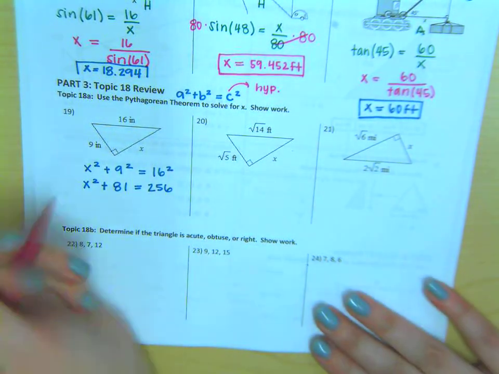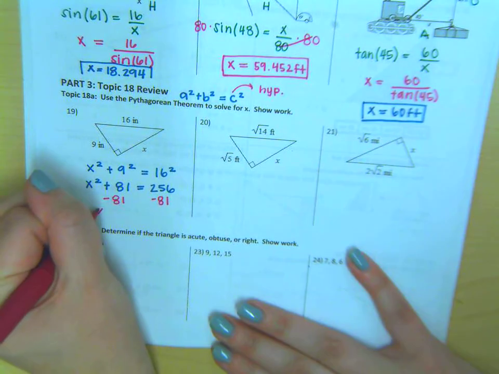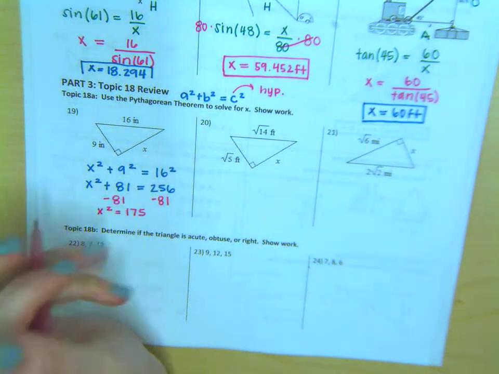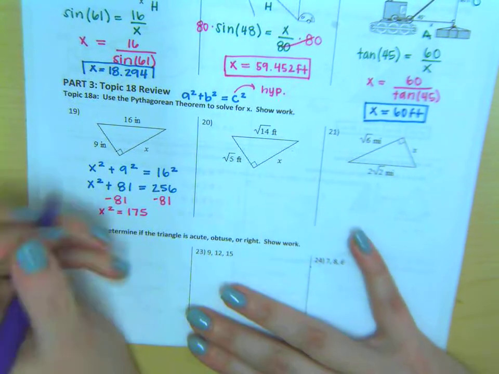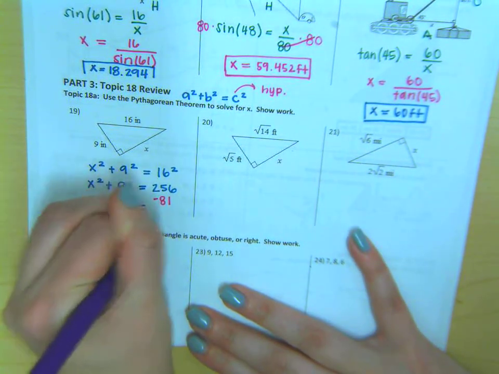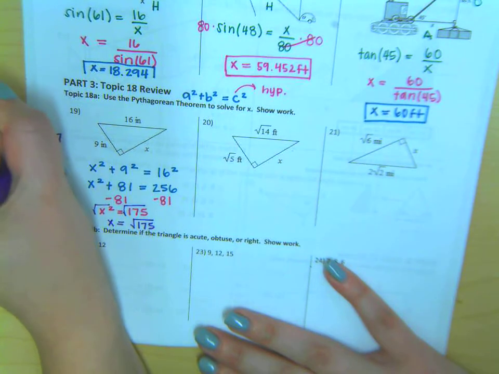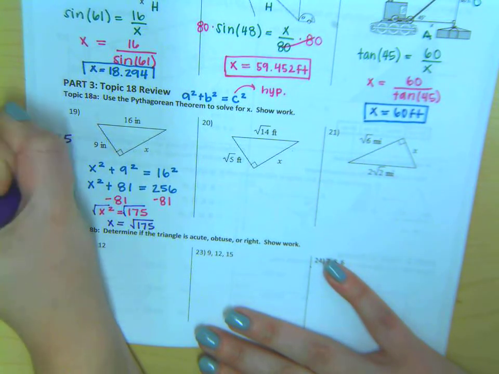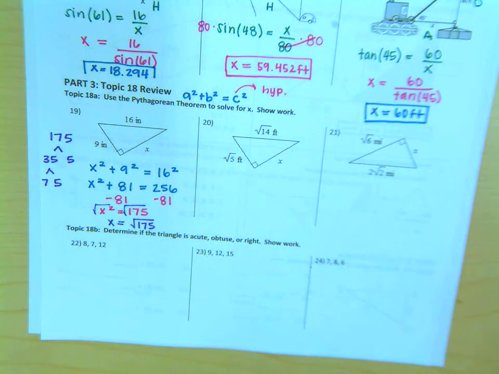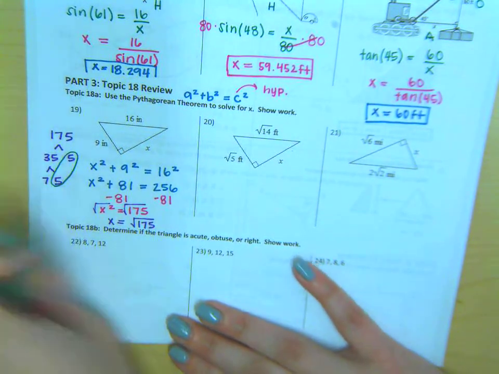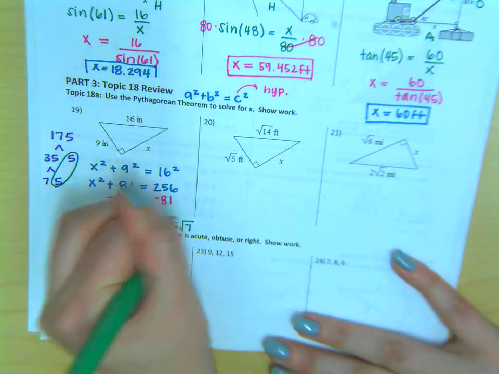We're going to subtract each side by 81 to get that x squared by itself. So 256 minus 81 is 175. And then we're going to square root both sides. So x is equal to the square root of 175, but let's see if we can simplify that at all. So we can divide by 5. So 175 breaks down into 35 and 5, which 35 breaks down to 7 and 5. We can't break down those any further. We have a pair of 5s, so that is going to go outside, and 7 stays inside. So that answer is going to be 5 root 7.